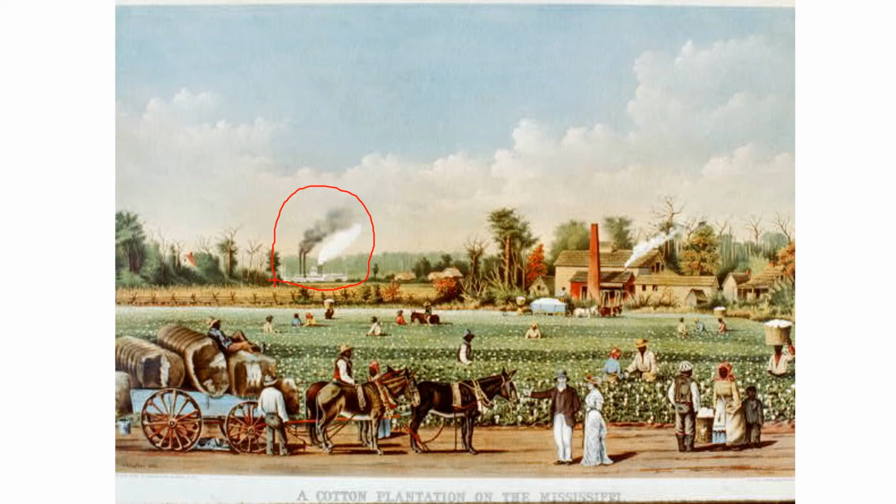So that's what all the little white dots are, you can see those are the cotton fields. And then you have the cotton here on this left-hand side. It's already packaged up and ready to go. And then you have the various slaves doing the different pieces of work.